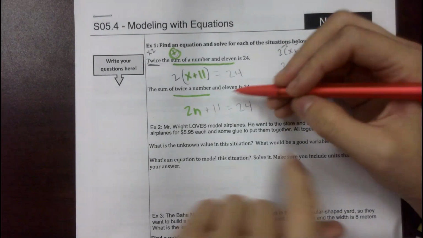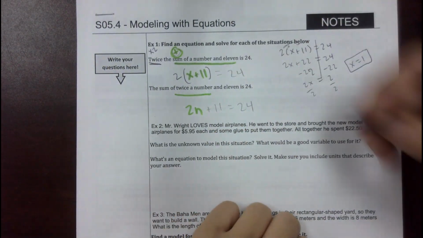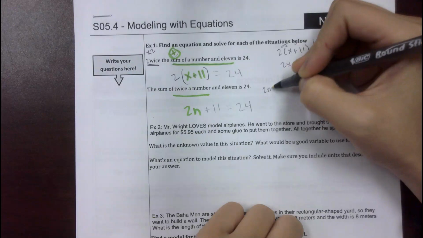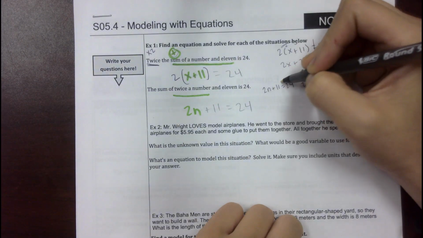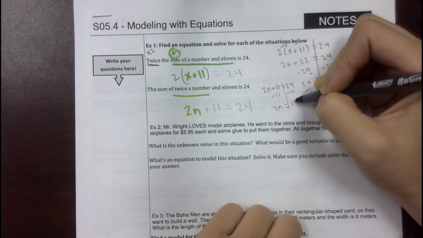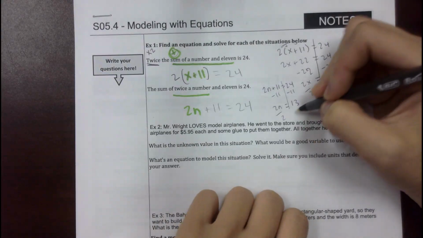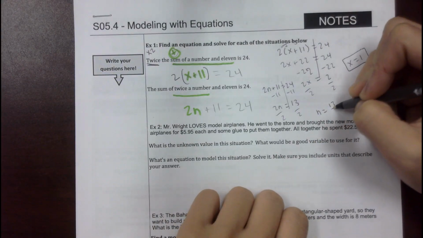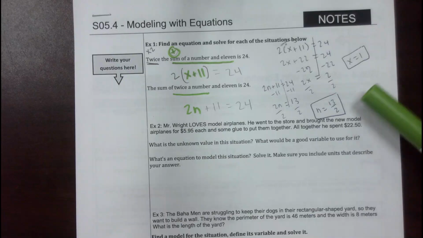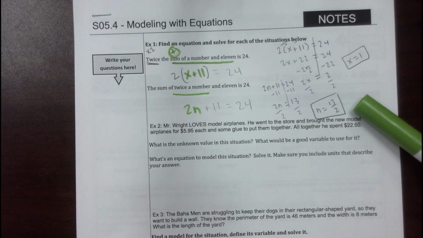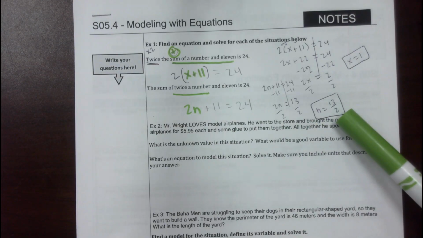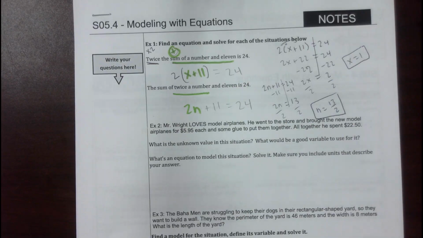Okay, and then to solve this, we move 11 from both sides. Oh, I did n instead of x. It doesn't matter which variable you use. 2n plus 11 equals 24. Minus 11 from both sides. We get 2n equals 13. And then we divide by 2. We're going to get a fraction. n equals 13 over 2. So twice a number, so 2 times 13 over 2, it just goes back to 13, plus 11 is 24. We checked it, we got it right.